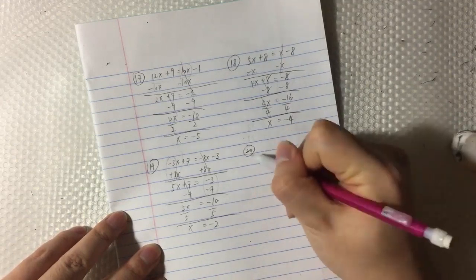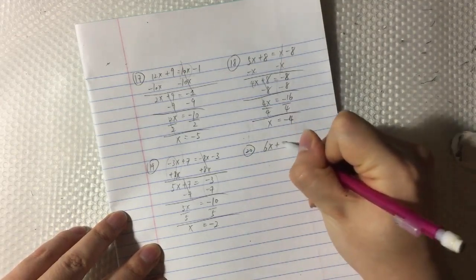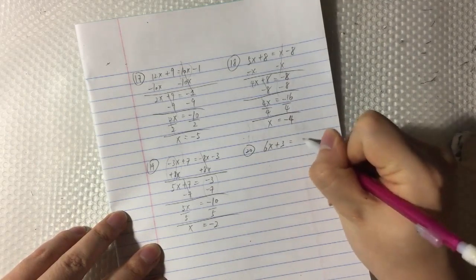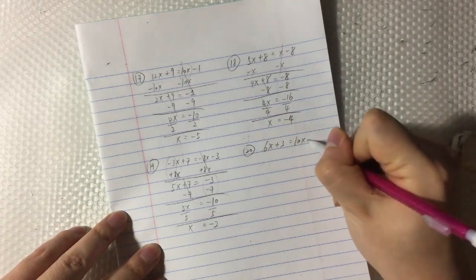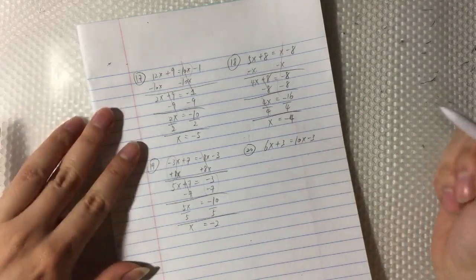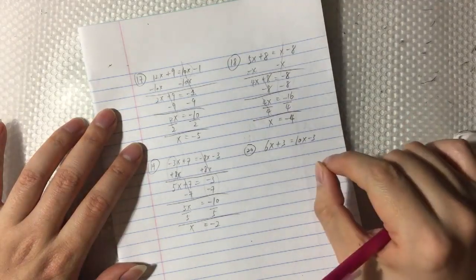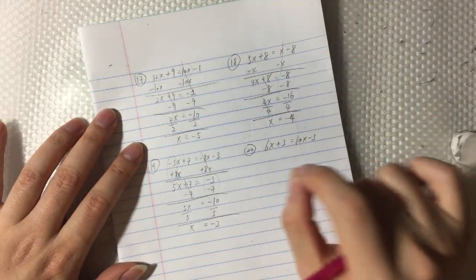Next, 6x plus 3 equal to 10x minus 3. When there are two x, we try to group x to the left side first.